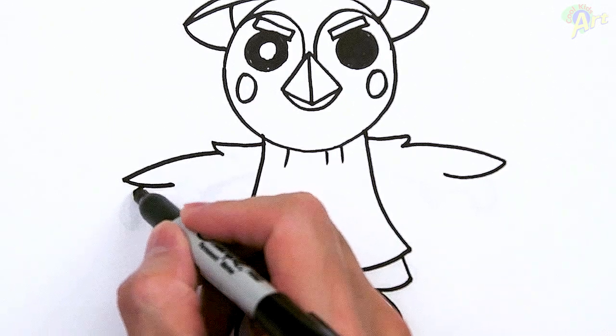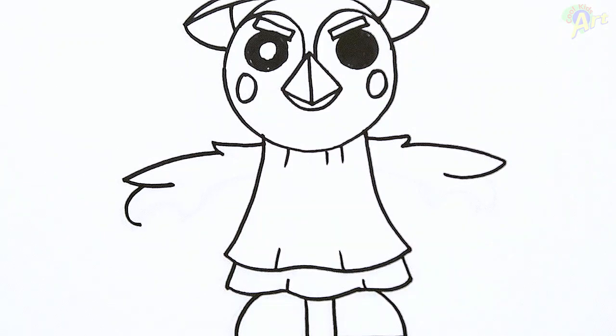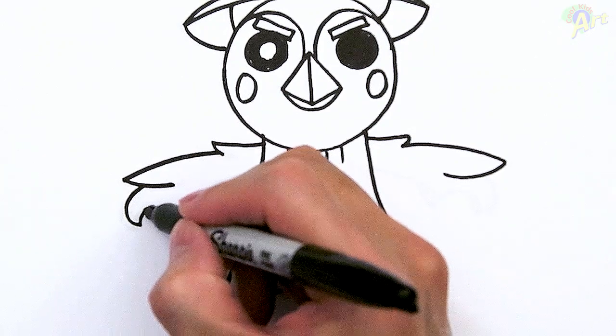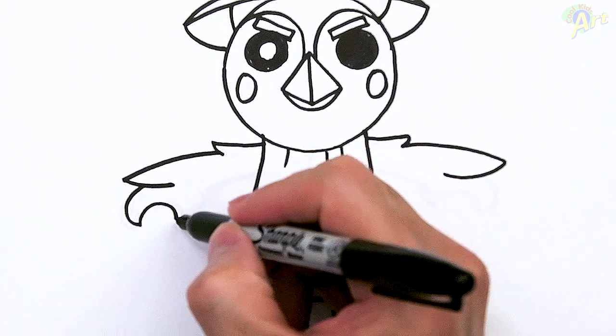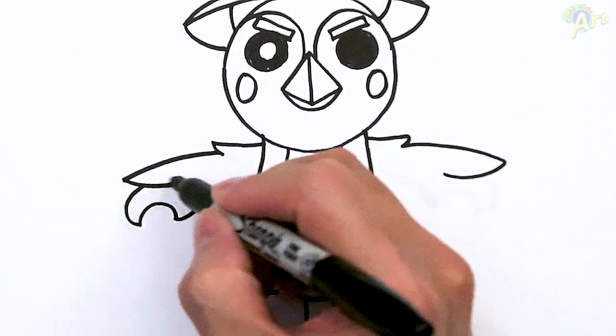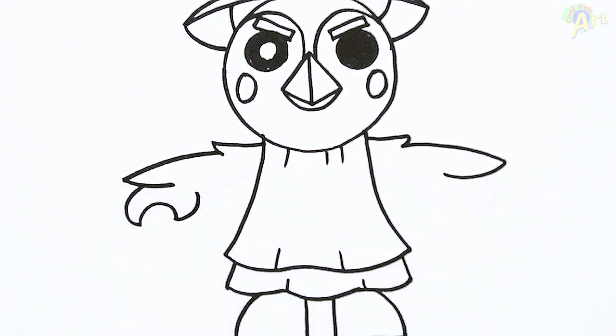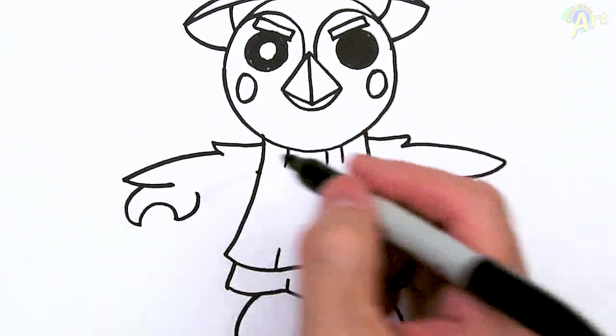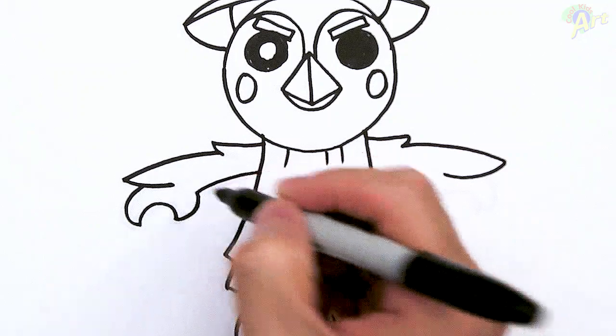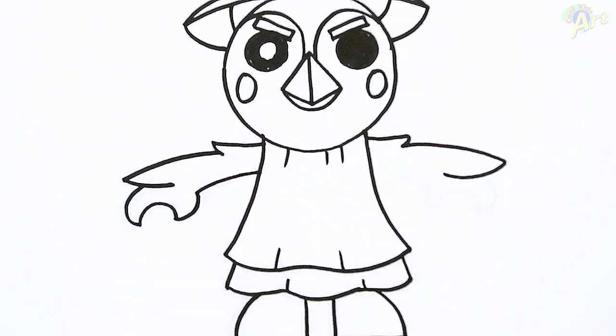So I'm gonna come down here. Just one little hook like this. Curve up. Curve right around here. And then whatever space you have here, I'm gonna start right here. Here's the armpit. Just connect that. So it should be a little bit wider down here.